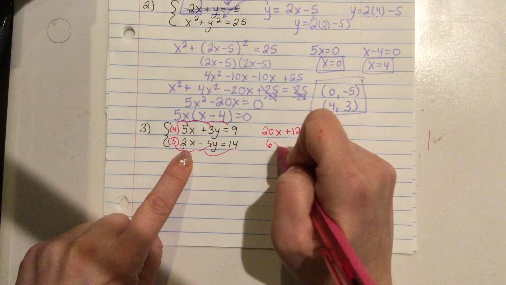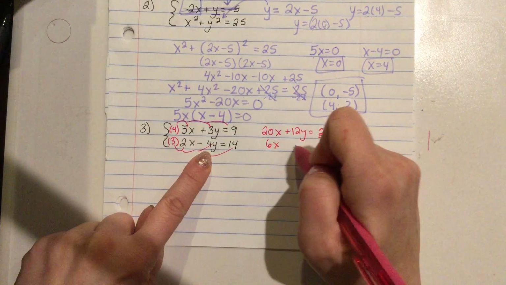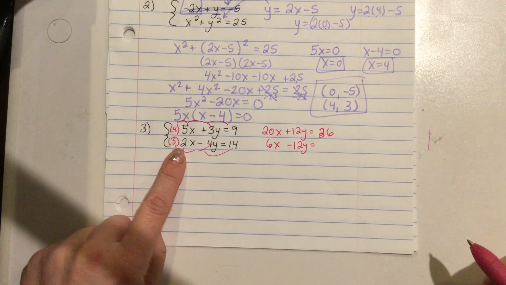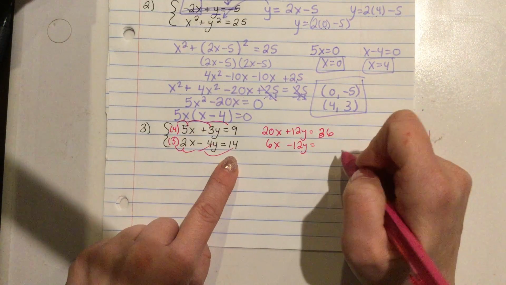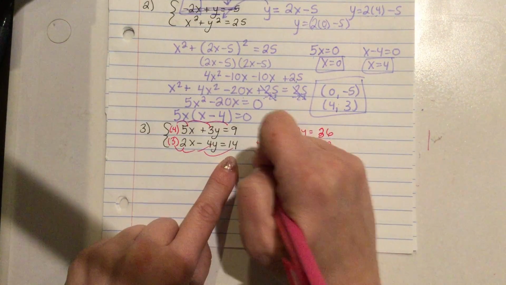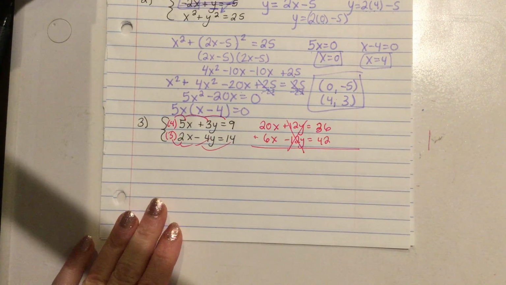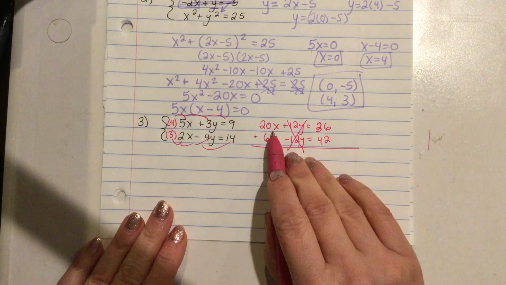3 times 2x is 6x. 3 times negative 4y is negative 12y. 3 times 14 is 42. Now when I add them together, notice that the y's are eliminated because I have positive 12y and negative 12y.